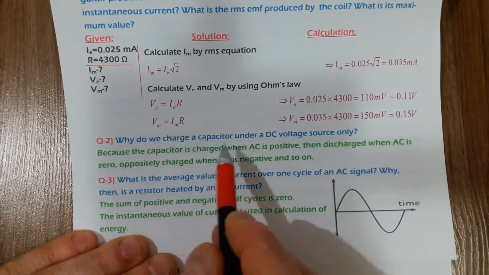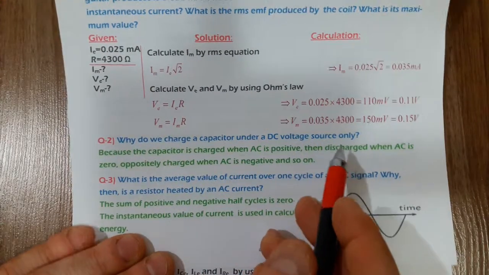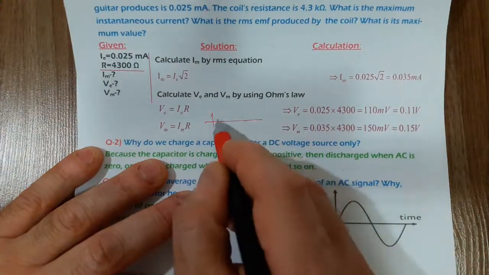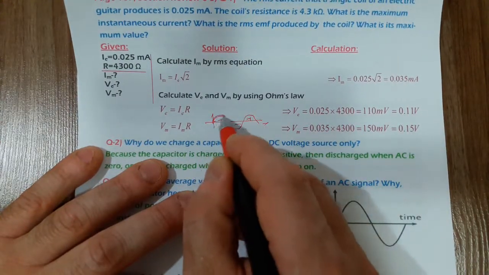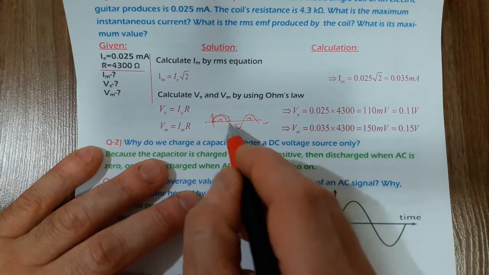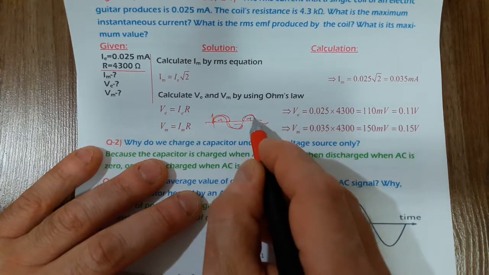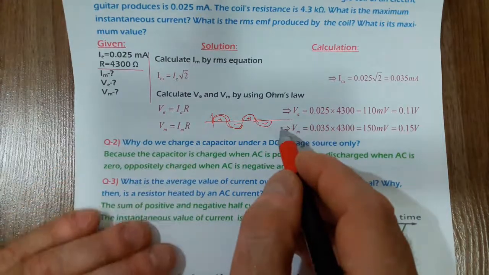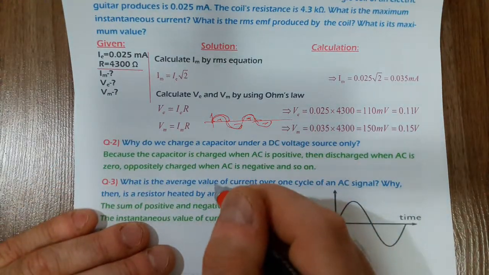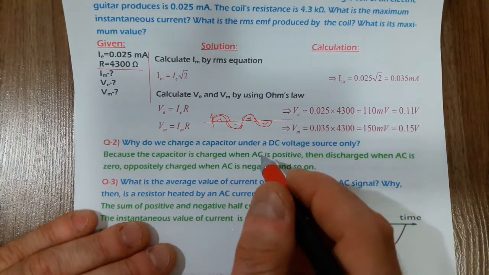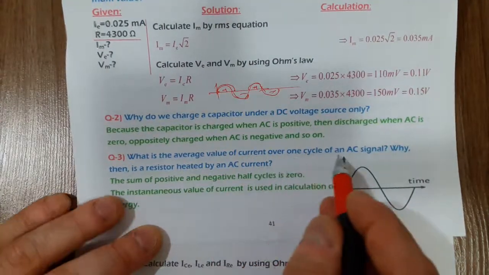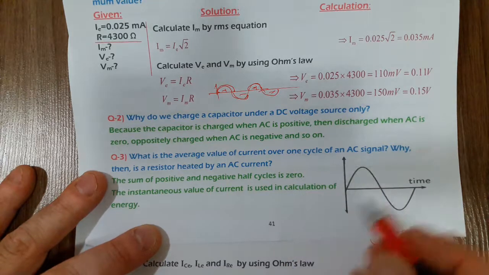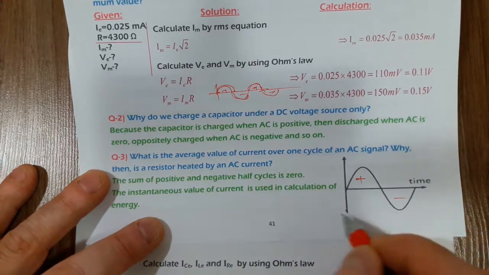This first question is very easy, so you can calculate it. Question 2. Why do we charge a capacitor under a DC voltage only? Because if you use an AC, it is positive and negative, positive and negative. In positive the capacitor is charged, in negative it discharges. Again it charges, again it discharges. For that reason you cannot use AC for charging a capacitor permanently.